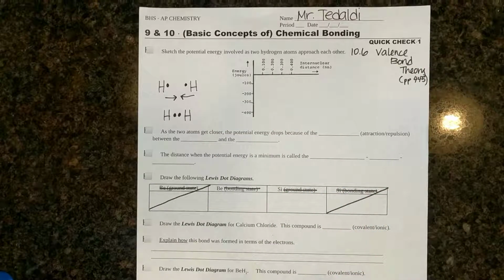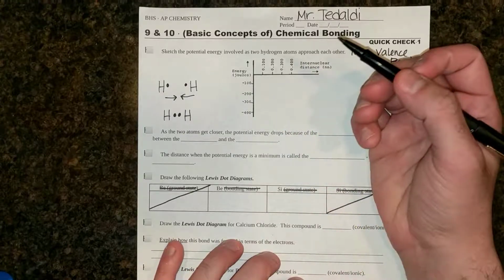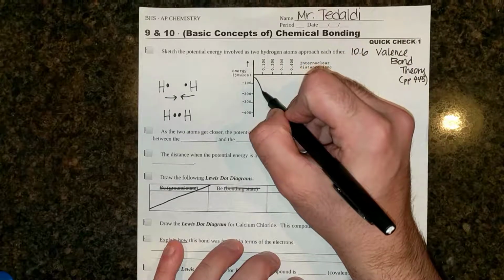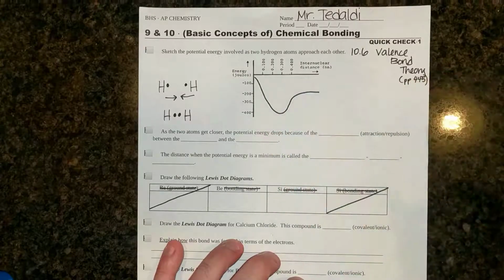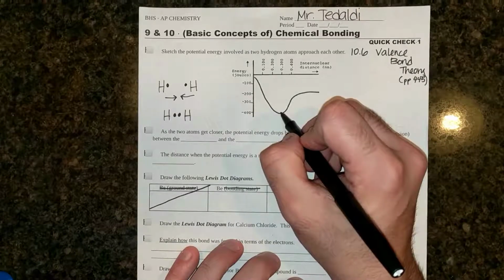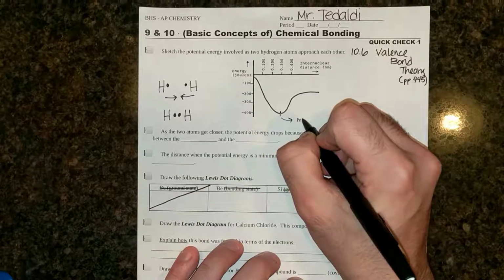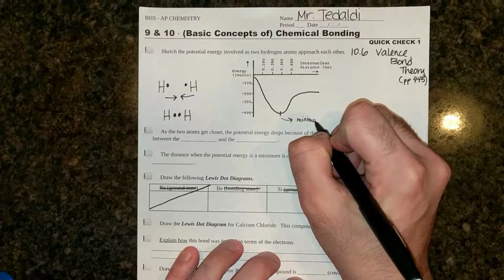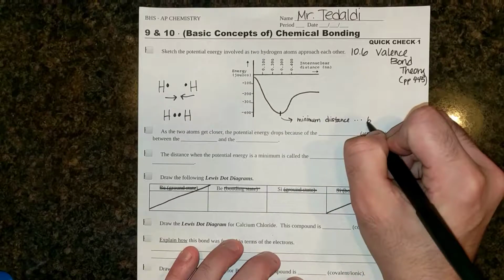If they're too close, there's a bit of repulsion. If they're too far away, there's no attraction. So the way this potential energy diagram tends to look is there's a minimum that hits. And so this minimum here is going to end up being the minimum distance, and we refer to this as the bond length.